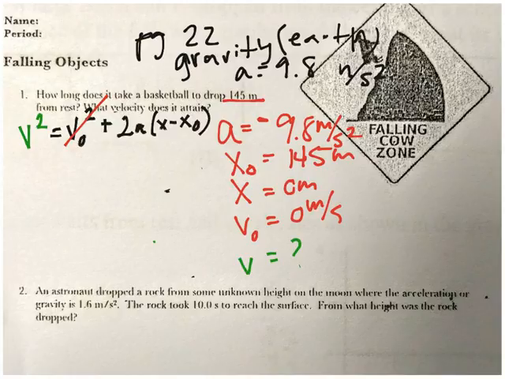So we're going to get 2a. So we know that a is going to be negative 9.8, so you can just plug in a now.